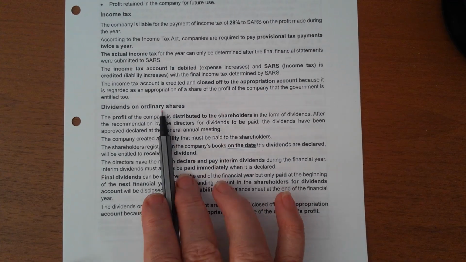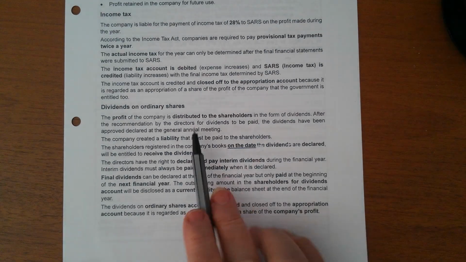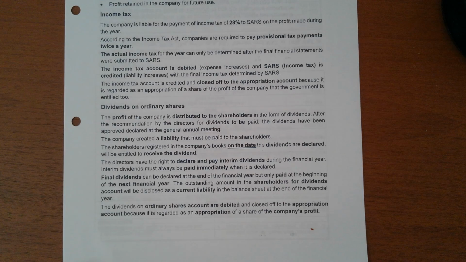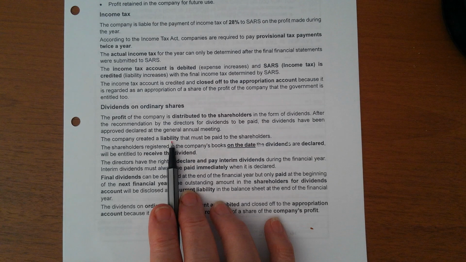The dividends on ordinary shares is the amount that you divide between the shareholders for the capital that they provided to the business. So we take the profit and we distribute it to the shareholders based on the number of shares that they have. So the more shares I have, the bigger profit I will get. And this is a liability to the business if they haven't paid it yet.